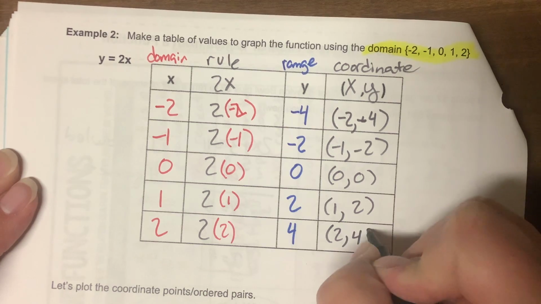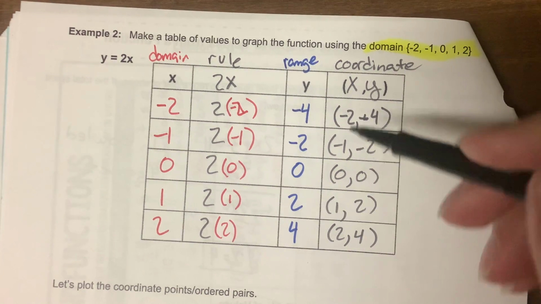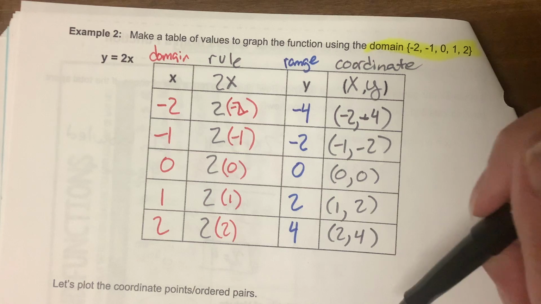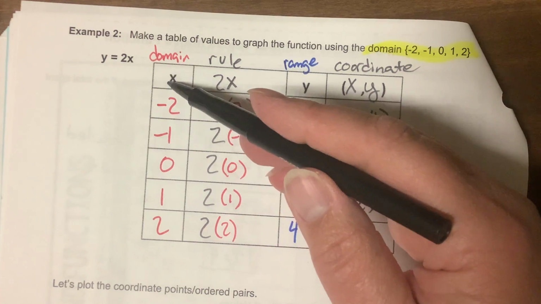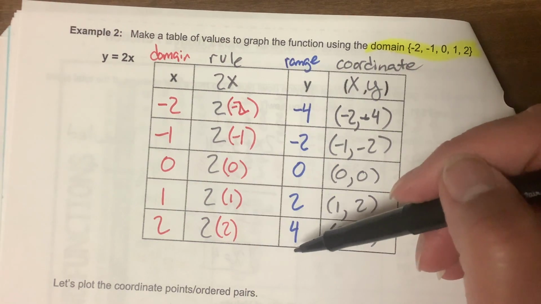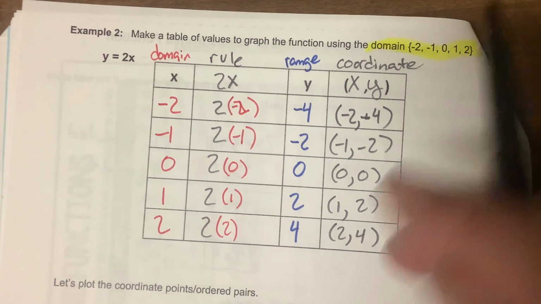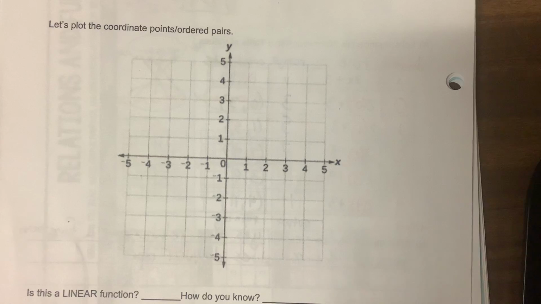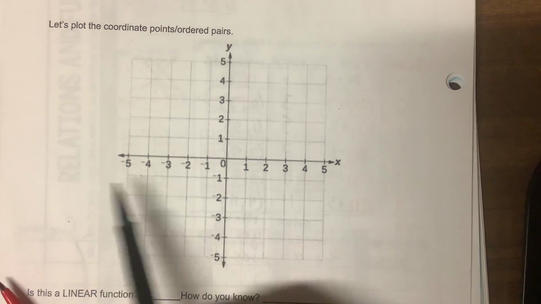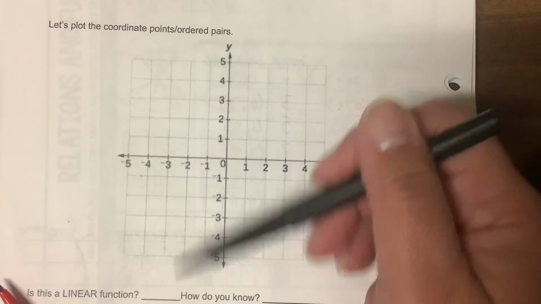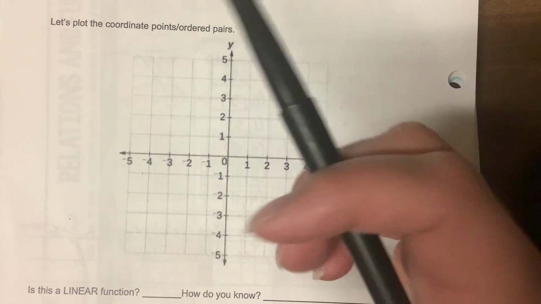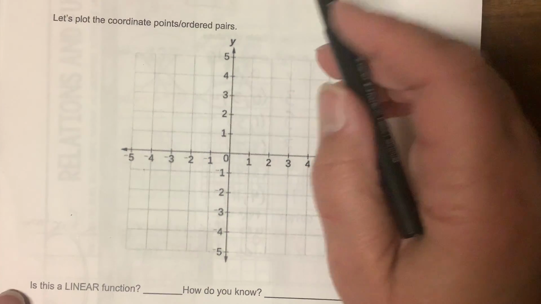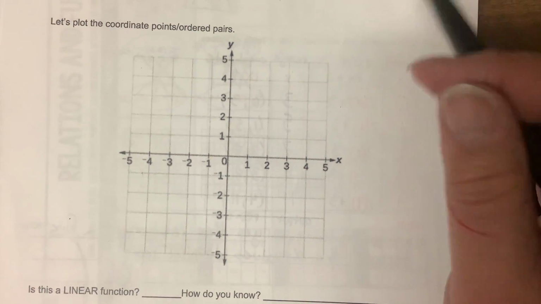And it's really important that you put them in order, that the x is the first coordinate and the y is the second coordinate. Because looking down at the graph, which is down here, x is right left, y is up down. So when I put my points on here, I'm looking to go right and left first, then up and down.